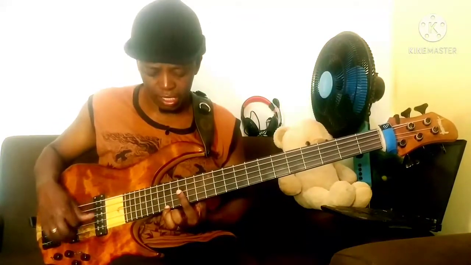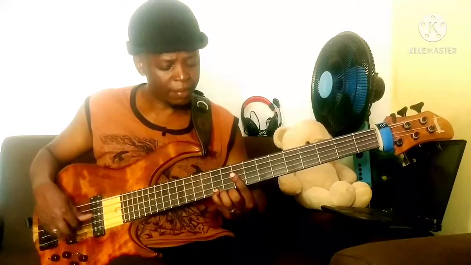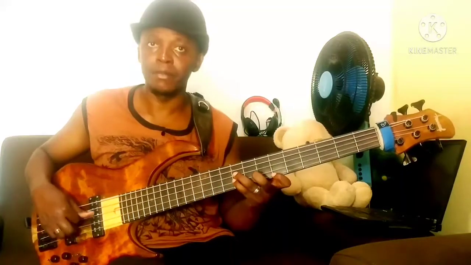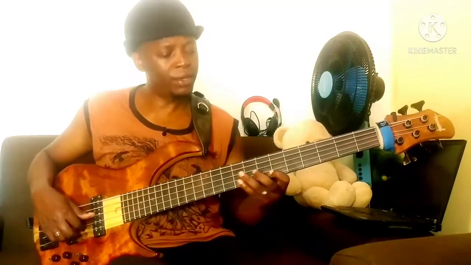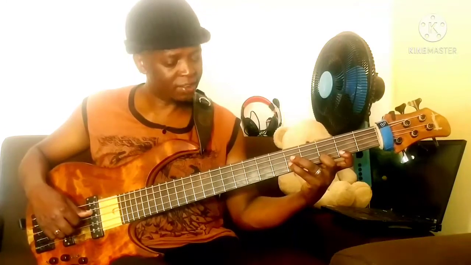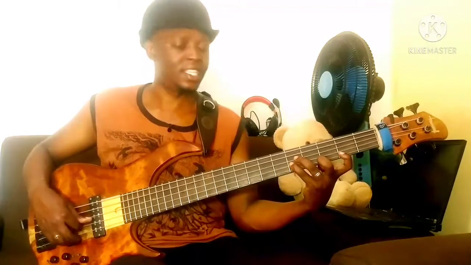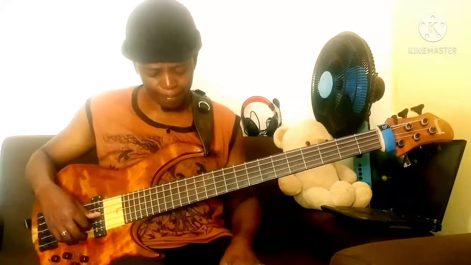It could be this, it could be this. Anywhere. I'm in the key of F sharp. Anywhere. I'm in the key of D. The octave is really high. I mean, the frets are wide here. That applies the same.